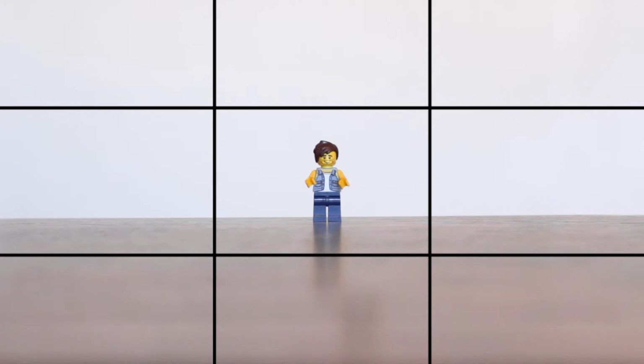You could use this type of shot to show how small your subject is feeling, or to show things in the background that you might want to see to scale.